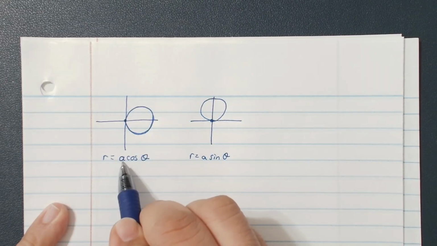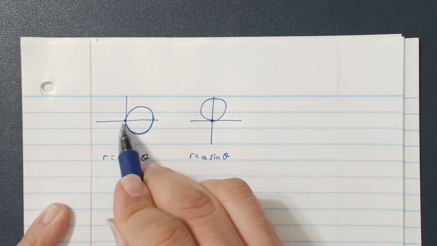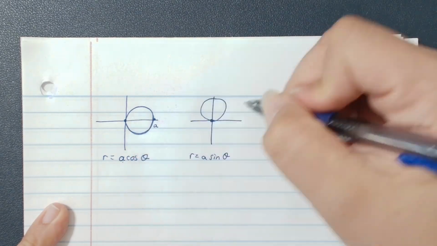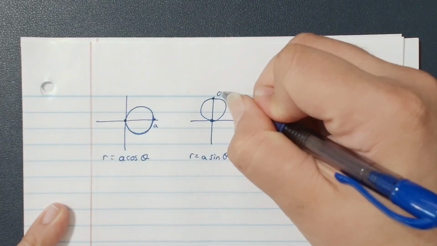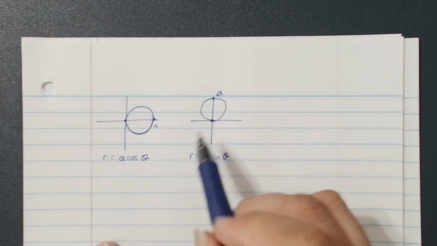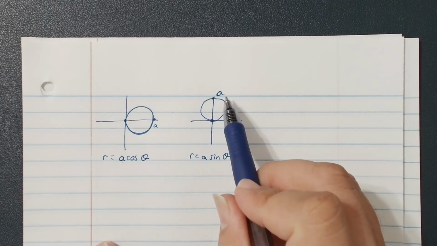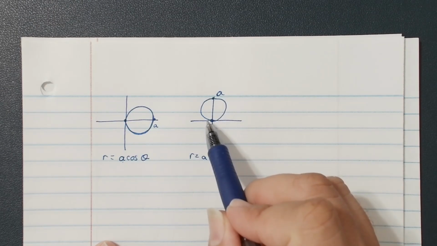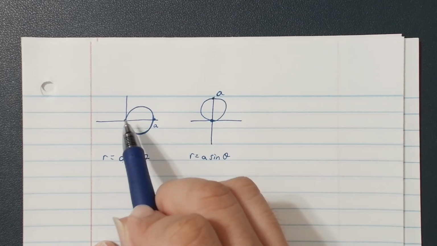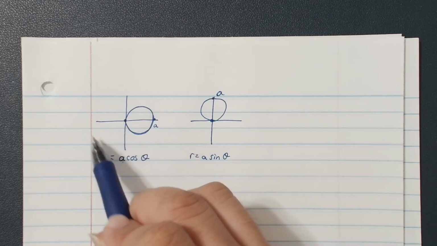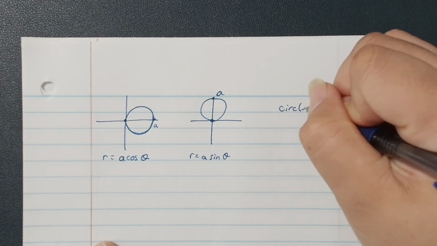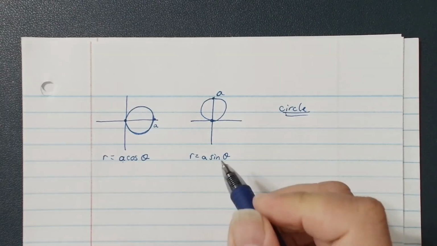A here is some number, and that number tells you the diameter of your circle. So right here, this point is going to be a units away from the pole. Likewise, this point here will be a units away from your pole. A can be negative, but all that the negative does is, if positive a goes this way, negative a must go this way. For this one, positive a is this side, negative a must be on this side. So a circle is one of the more basic graphs in polar coordinates.